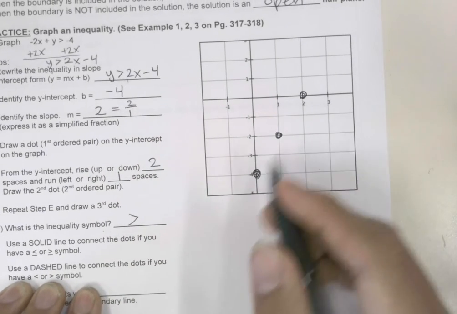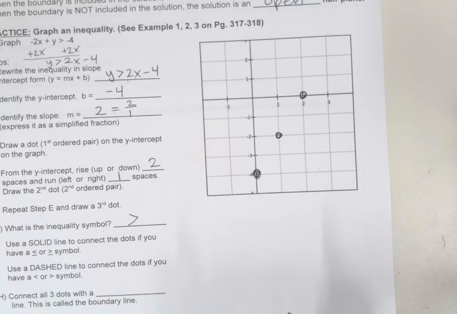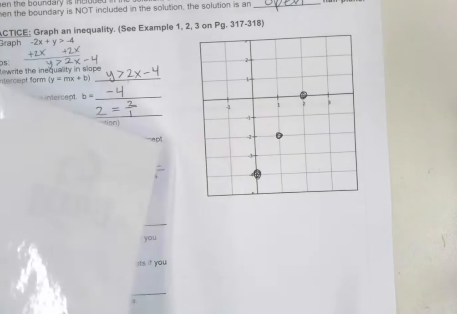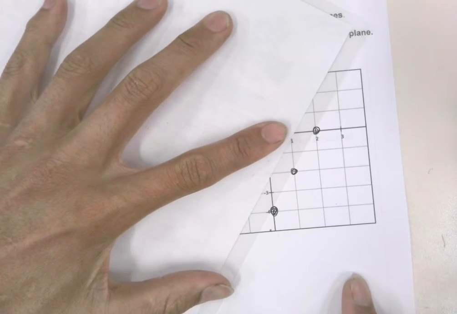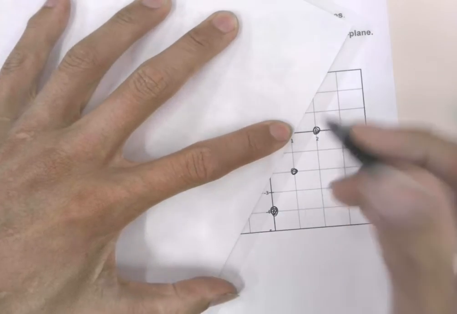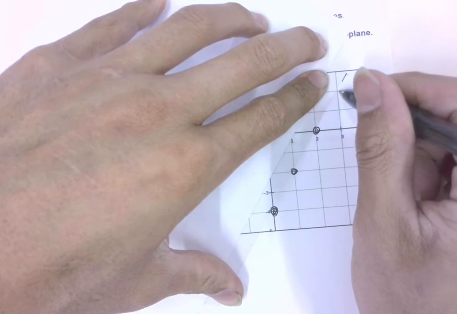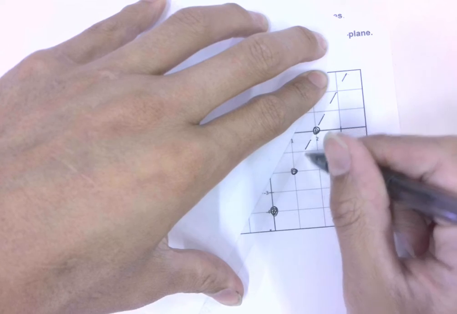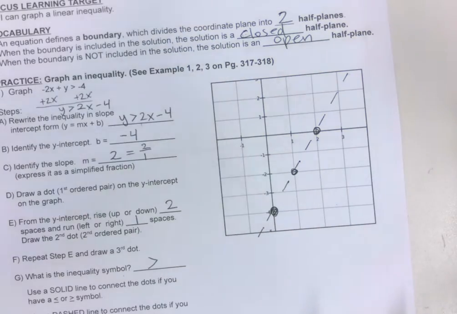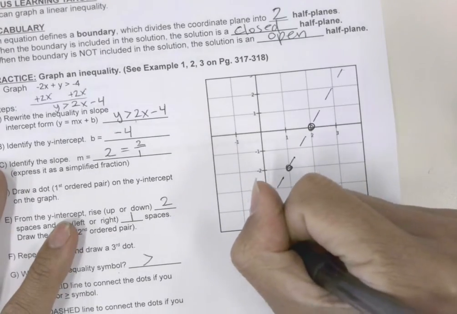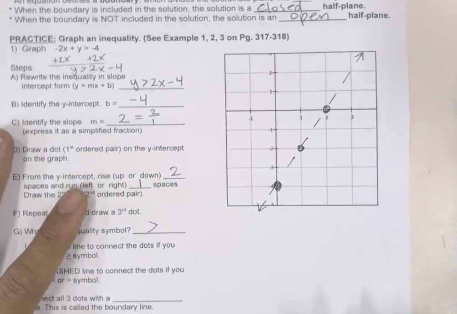Okay. So let's go ahead and draw this. I'm going to get some sort of a straight edge. And I'll connect my dots and draw my dotted line. Look like that. I'm going to draw little arrows on the end of my dotted line.